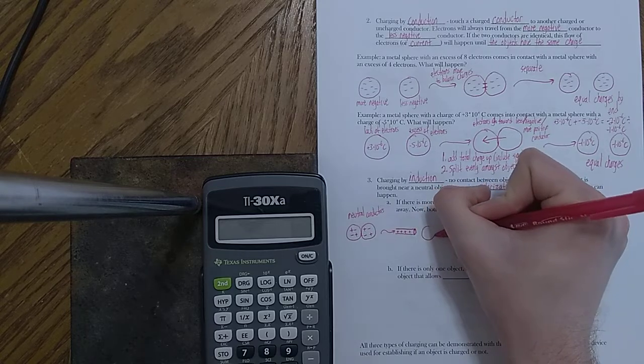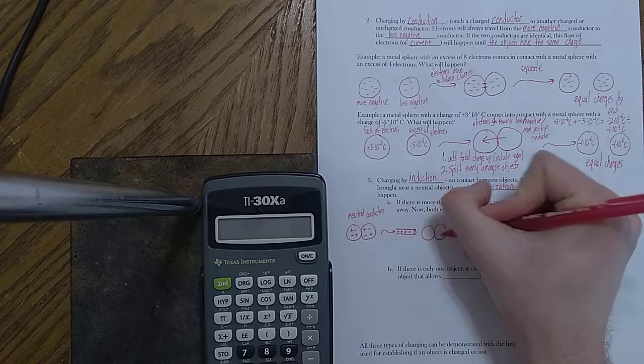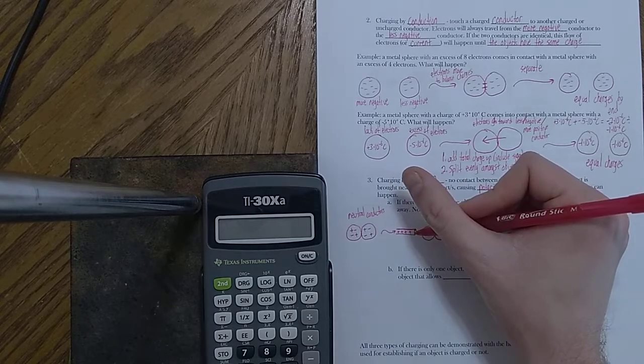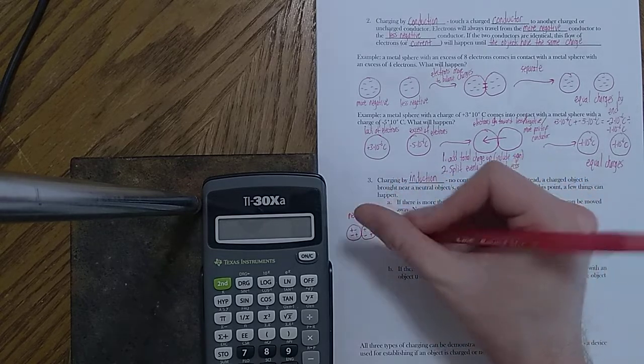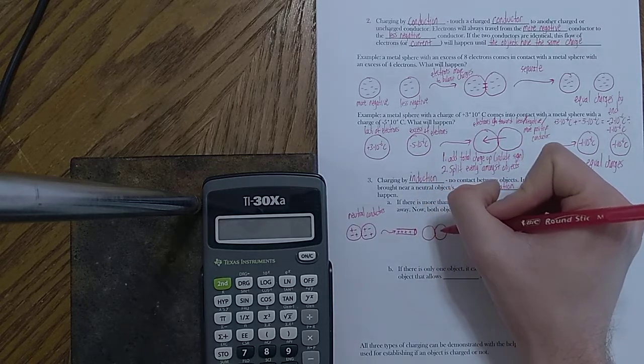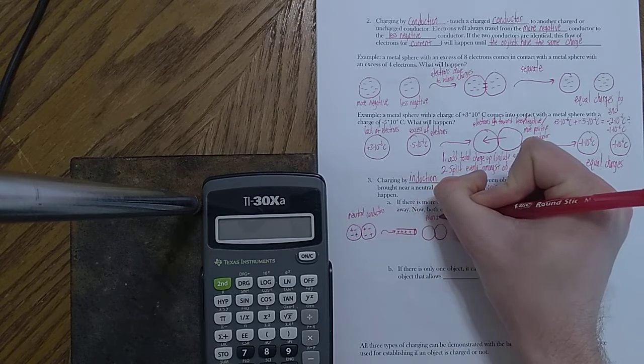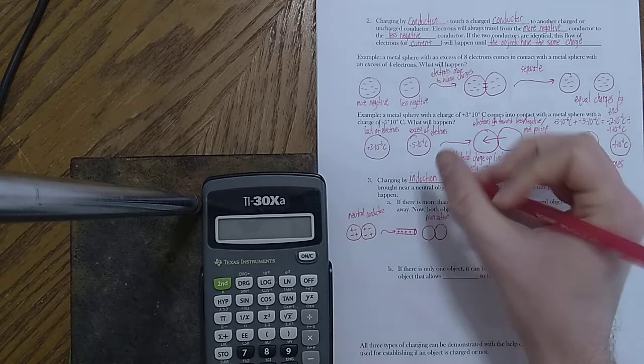And what's going to happen here with our objects, those positive charges, what are they going to do? They're going to attract the negative charges in this combined object. The positive charges in these objects, I should say, are going to stay in place. What's going to happen is you're going to get polarization.